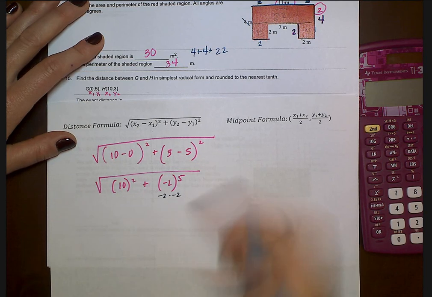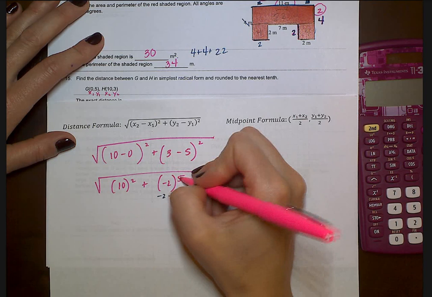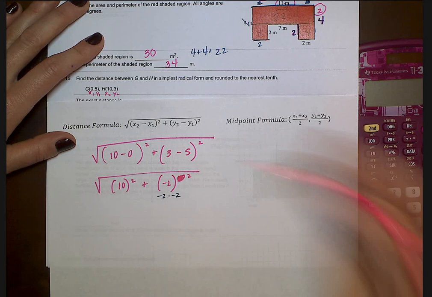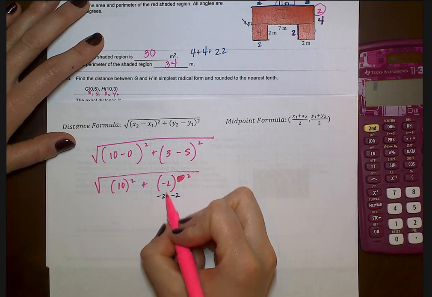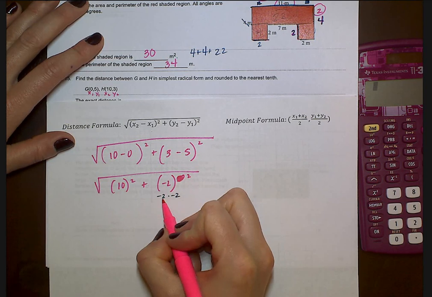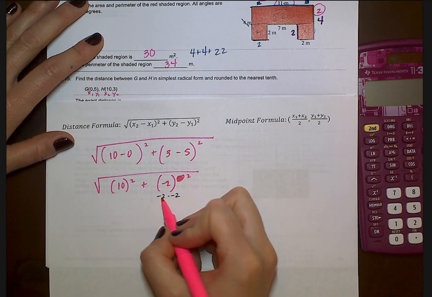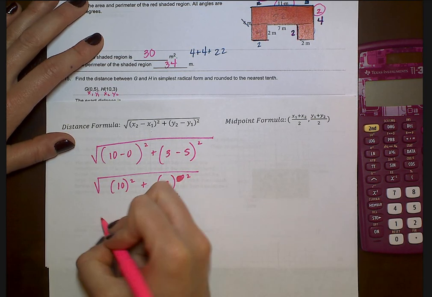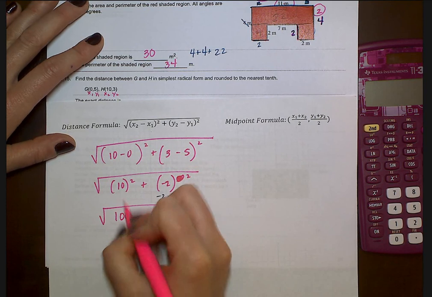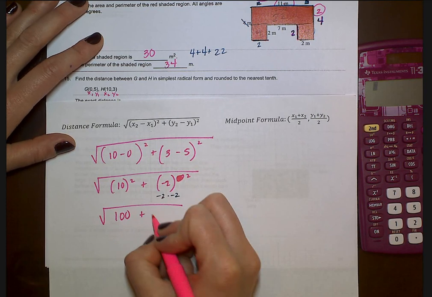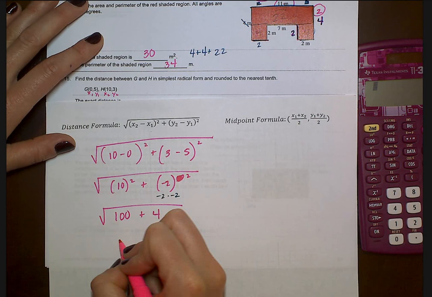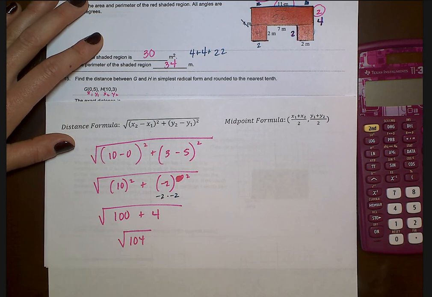Whoa, why did I write a 5? Squared. Let's not raise it to the 5th power. Anything squared means times itself. So when you square negative 2, that's negative 2 times negative 2. So this is going to be 100, 10 times 10. Negative 2 times negative 2 is 4. So that'd be square root of 104.